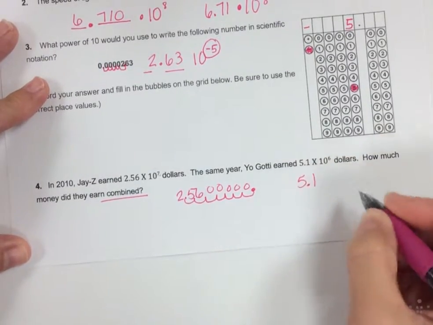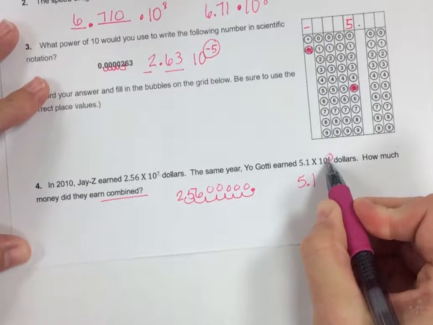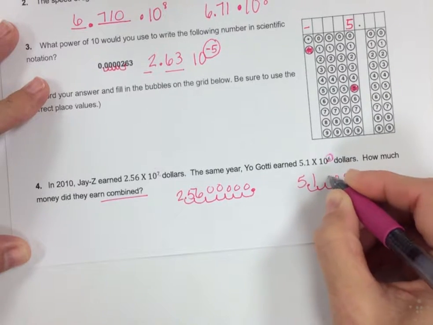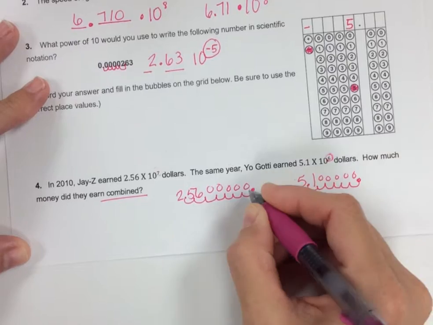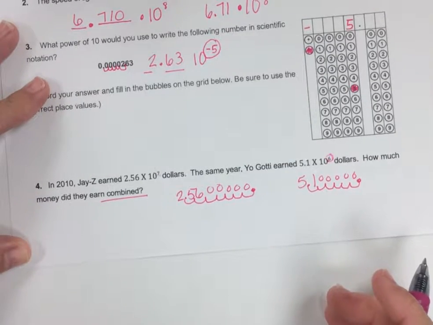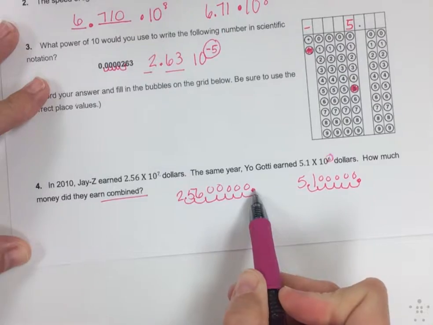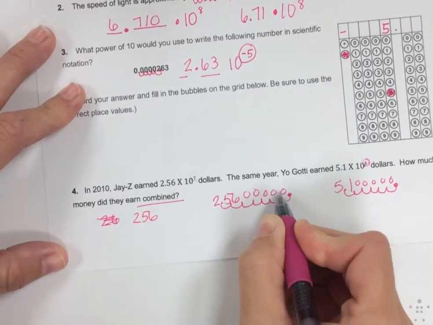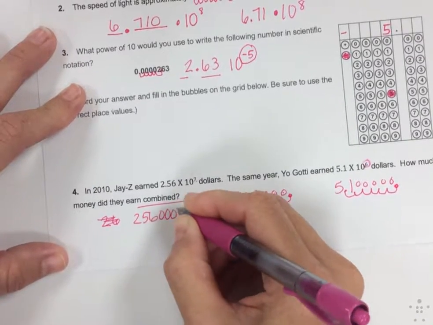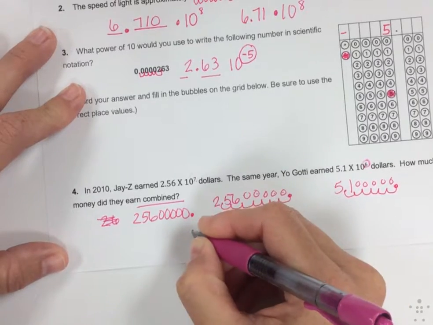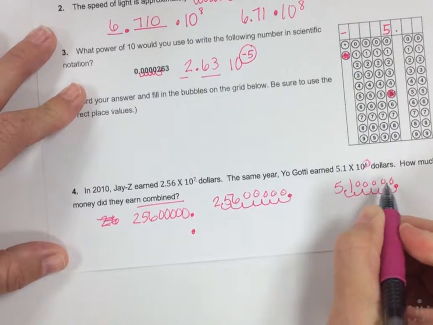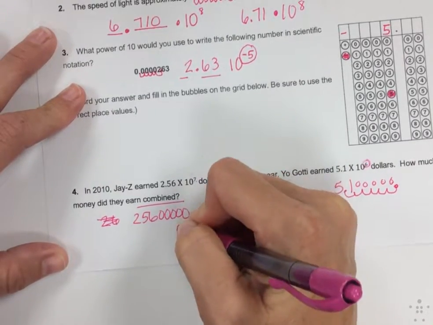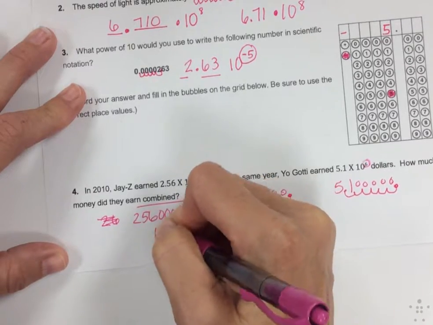This one is 5 1/10. Positive 6, so I go to the right 6 times. 1, 2, 3, 4, 5, 6. Throw those in there. Now, my decimals are right here, so I'm going to rewrite these numbers, and I'm going to make sure my decimals line up. So I'm going to take this number first. 2, 5, 6. 1, 2, 3, 4, 5 zeros. Then I'm going to put that decimal there, and I'm going to move out so that I make sure I don't add any zeros that I don't need. 1, 2, 3, 4, 5 zeros.